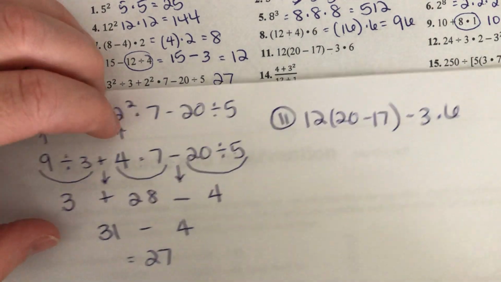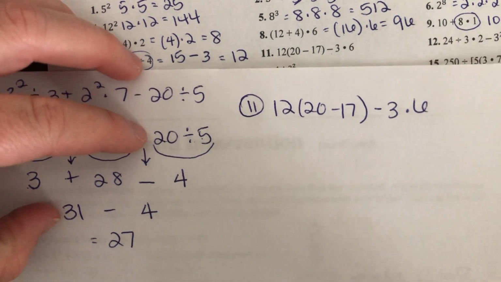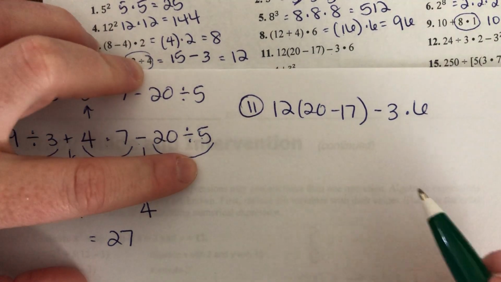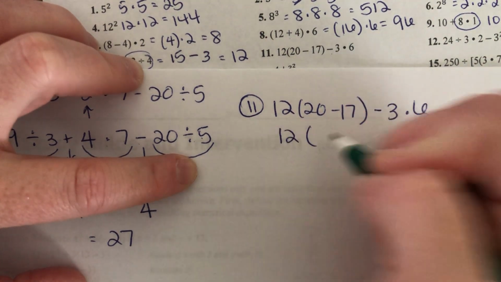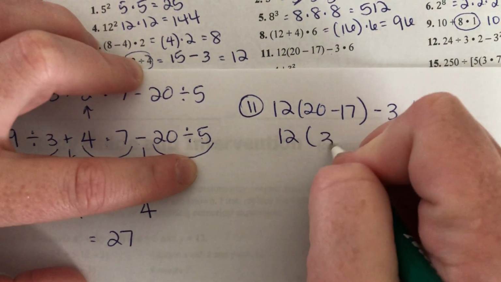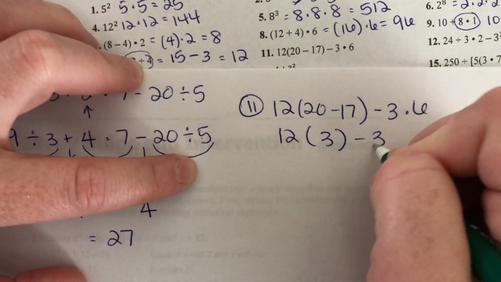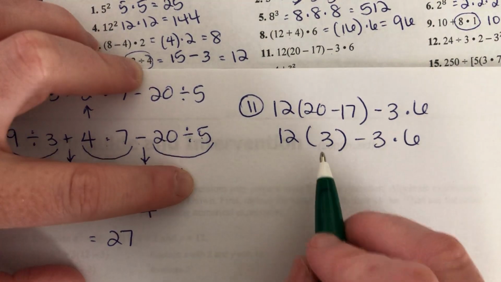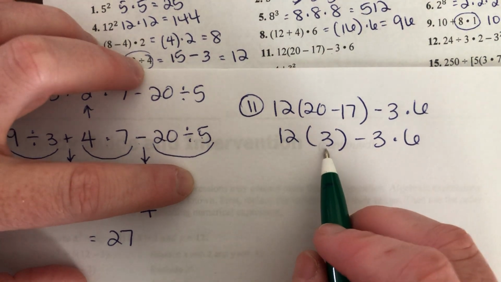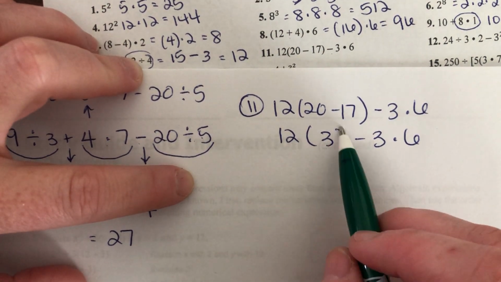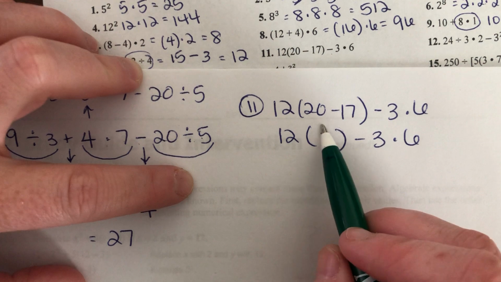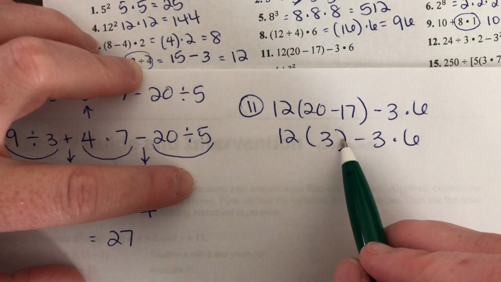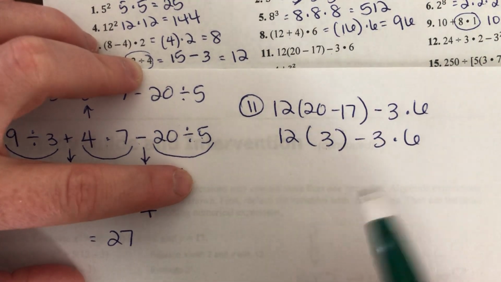All right, so we'll solve this guy. First thing we do is parentheses. So 12 parentheses, 20 minus 17 is 3. Minus 3 times 6. Do we have any exponents? Now, we still do have parentheses, yes, but when we say parentheses, we mean we simplify everything inside parentheses.